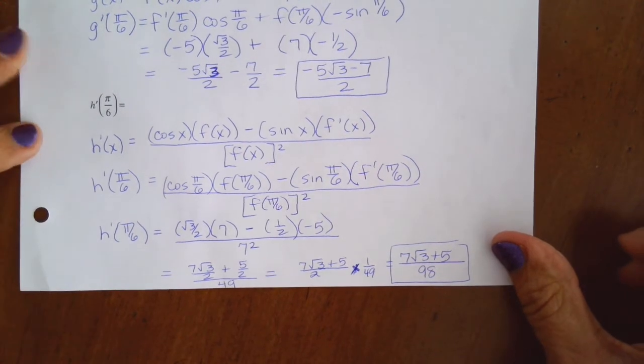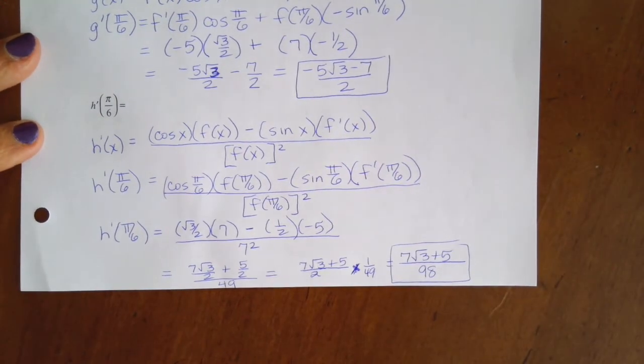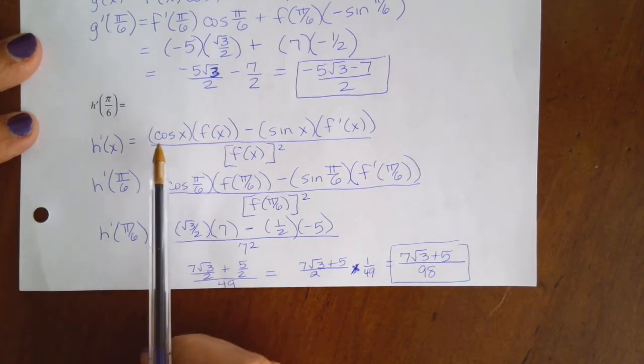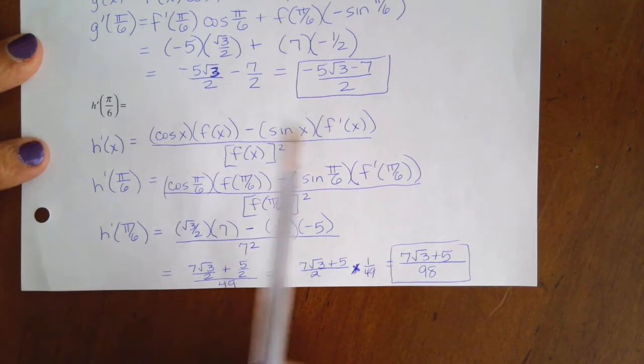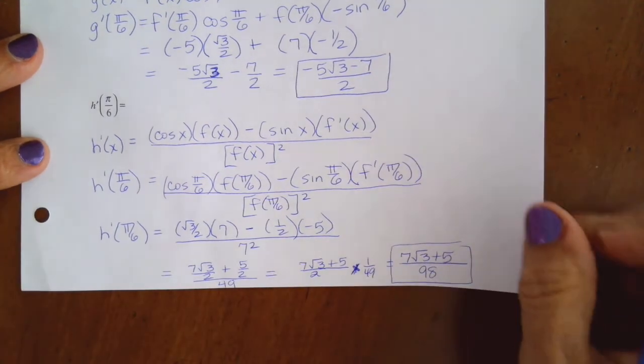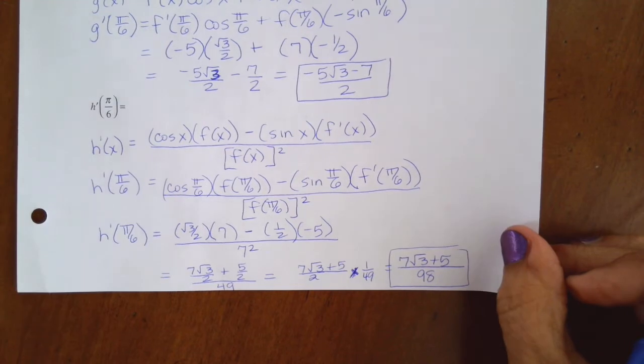All right, so these are good practice because, again, your calculator's not going to help you too much with this. You have to know the rule, and you have to understand what to do with the function notation versus an actual function itself. And that's legitimate. They can give you one of each, okay?